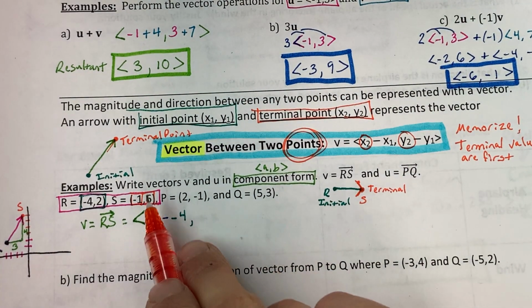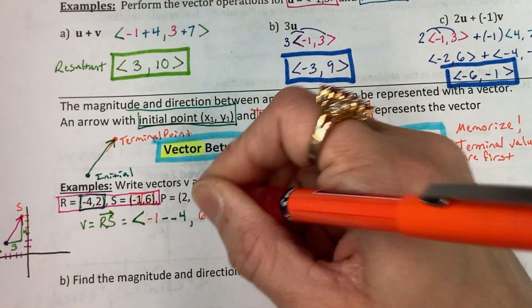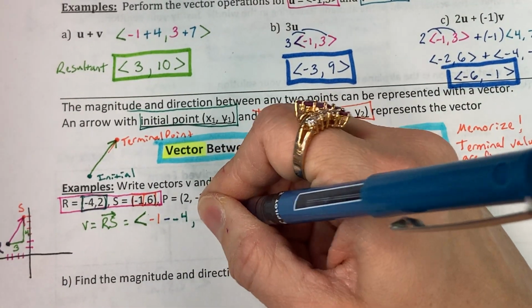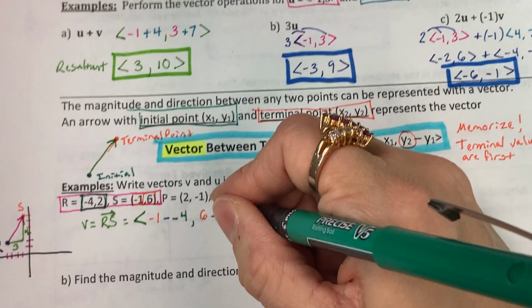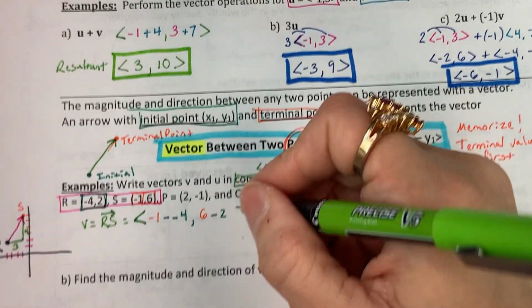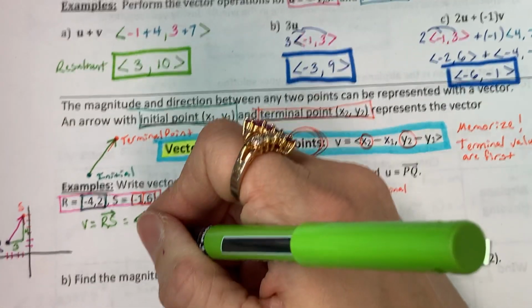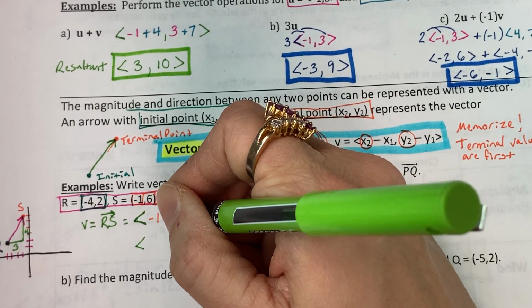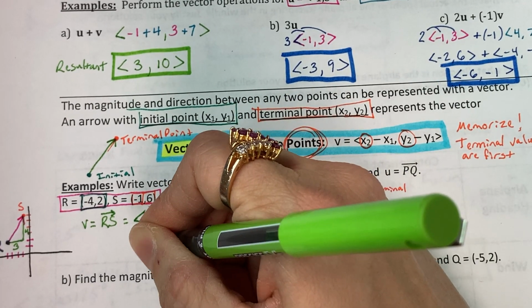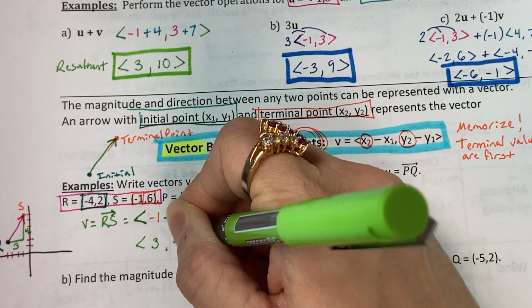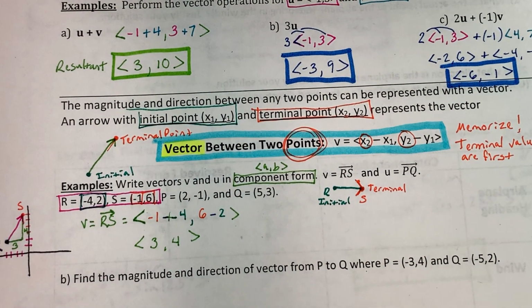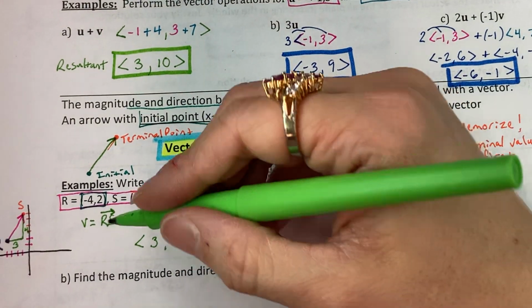Then the terminal point's Y value, 6, minus the initial point's Y value, 2. And that's going to give me +4, because -1 minus -4 is 3, and 6 minus 2 is 4. And that gives me the component form 3, 4.